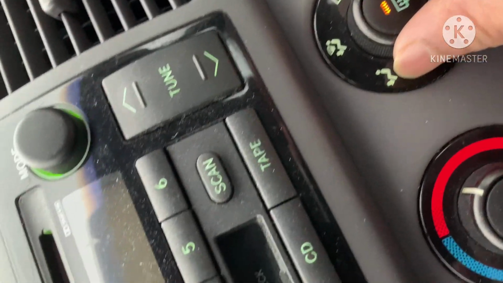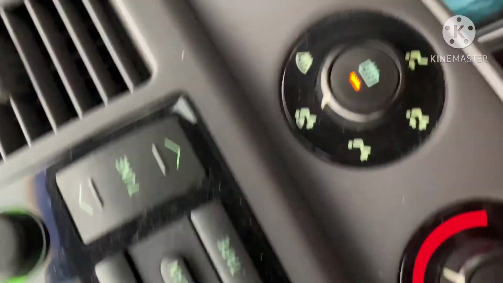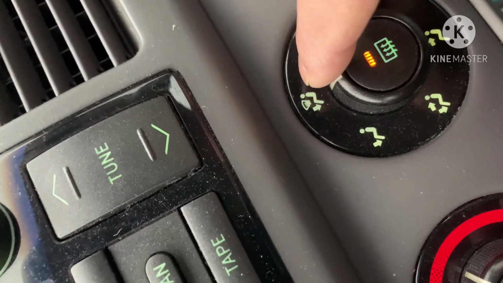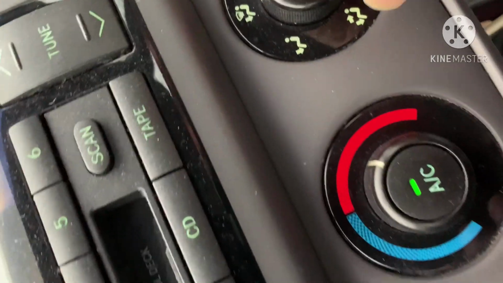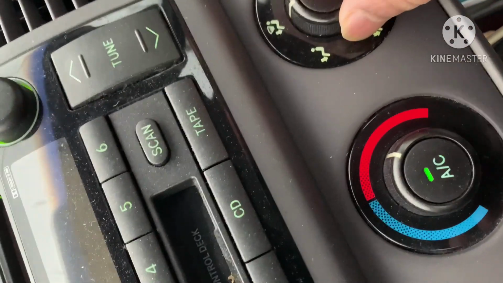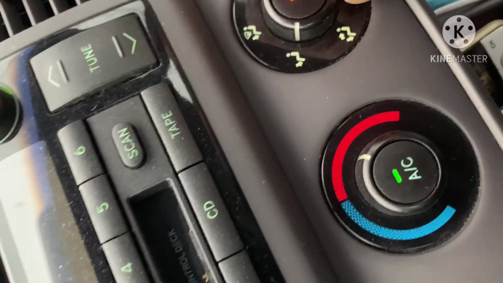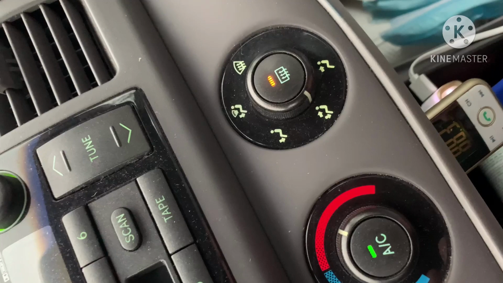Sometimes you want to get heat as well as keep the windshield clean, so you can select this option to use both modes. But if you don't want the windshield heated, and only want heat or cold air, you can select the other three options.